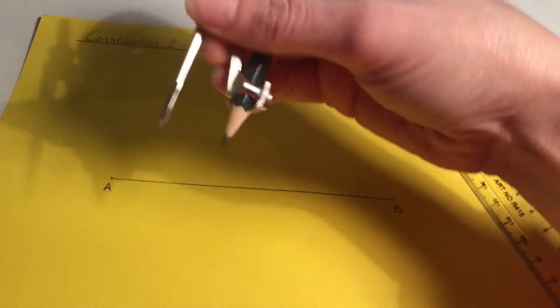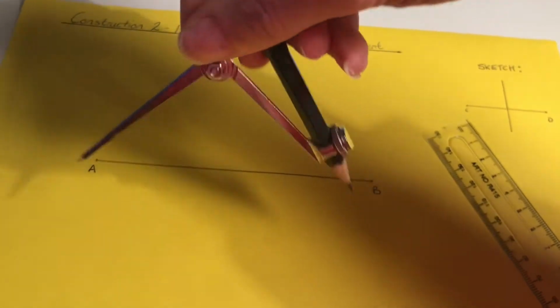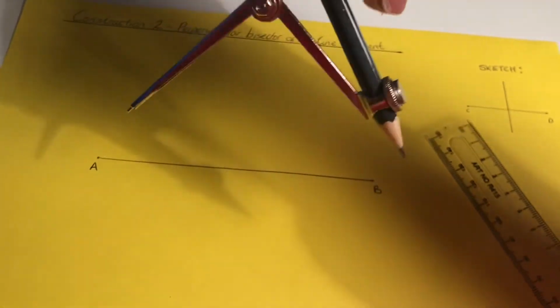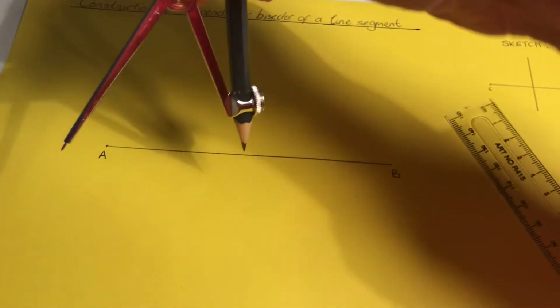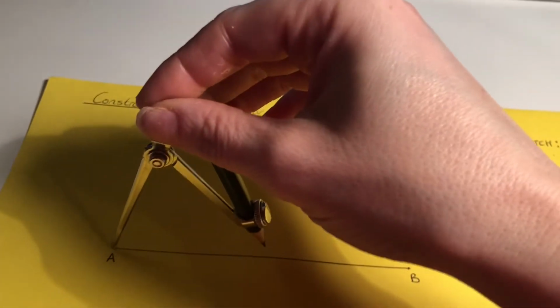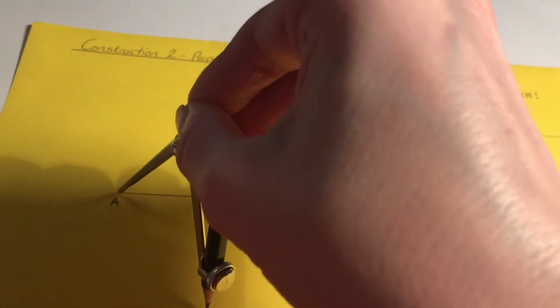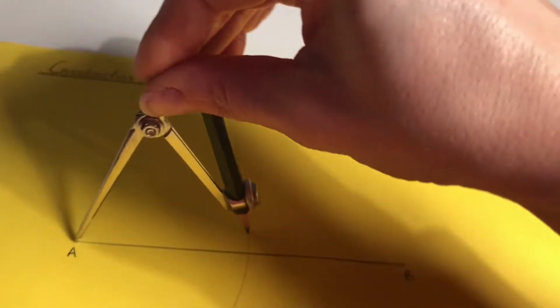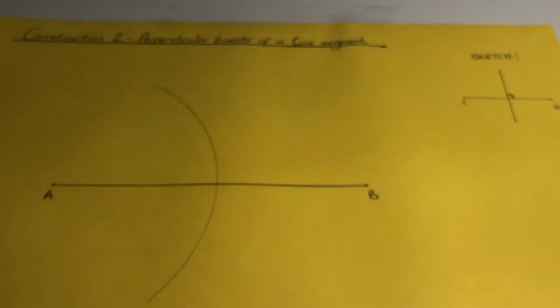It's too small. And if I open it too wide, like we discussed last time, then it's going to cause problems and it's hard to be accurate. So not too big, not too small, but more than halfway. So I'm going to open it to about this amount. Once we have opened our compass up, we're going to place the point on one of our endpoints, and then we're going to sweep from underneath to above, creating a nice arc like that.